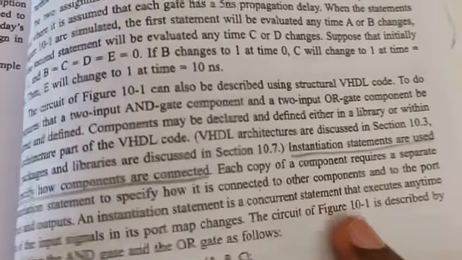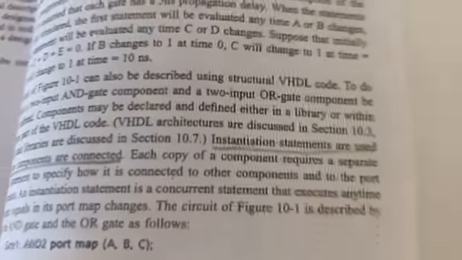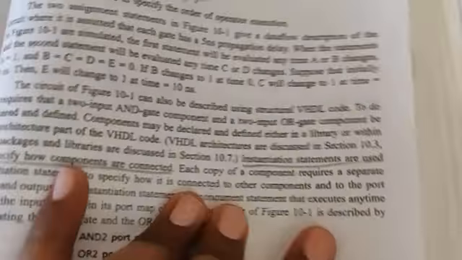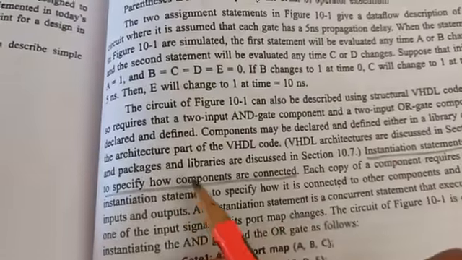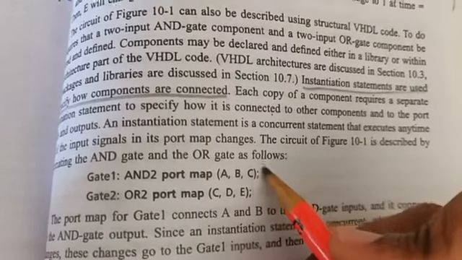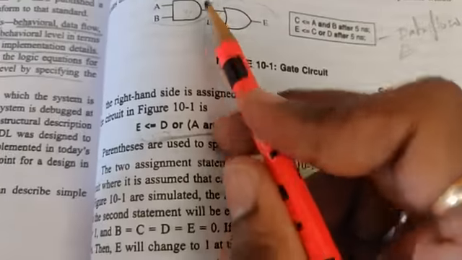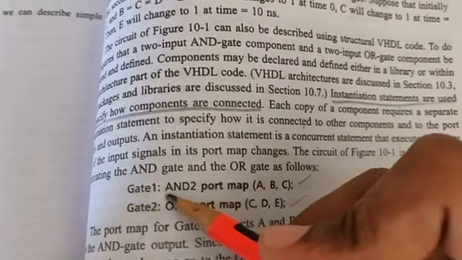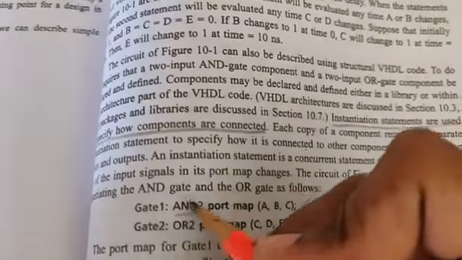If you want to represent the same program with a structural model, we are supposed to write the concurrent statements. Concurrent statements are used to specify how the components are connected. Look at this. This is concurrent statement 1 and this is concurrent statement 2. Gate 1 and gate 2. And2 is a name given to the gate.